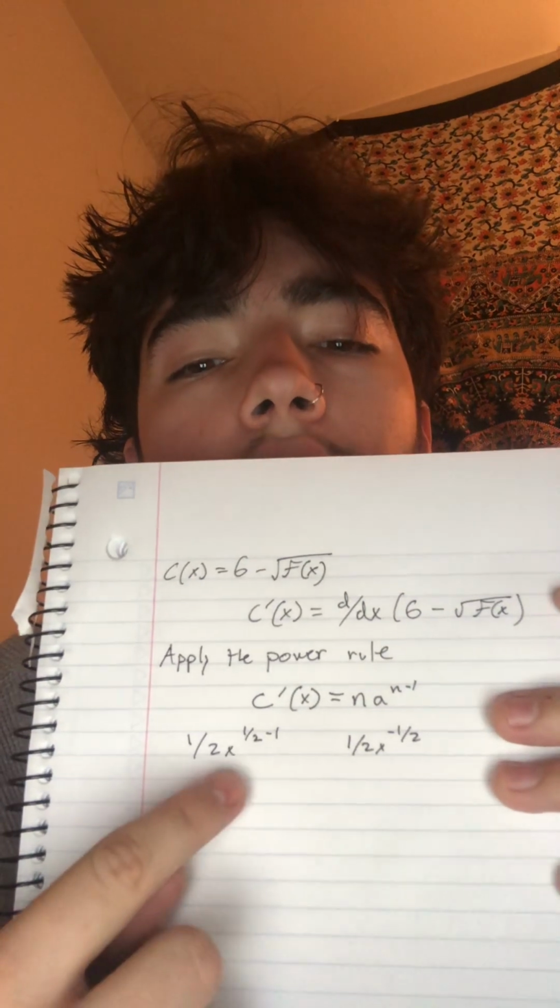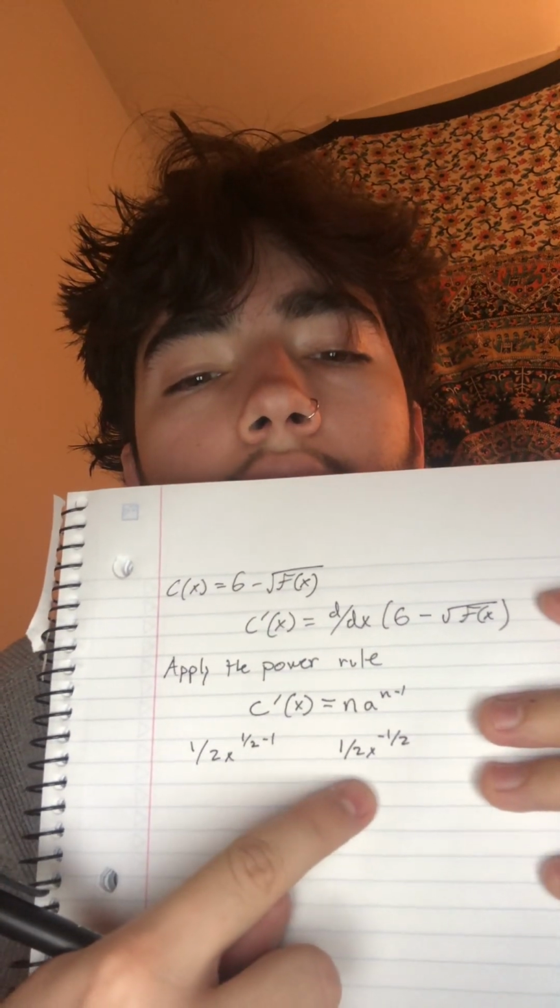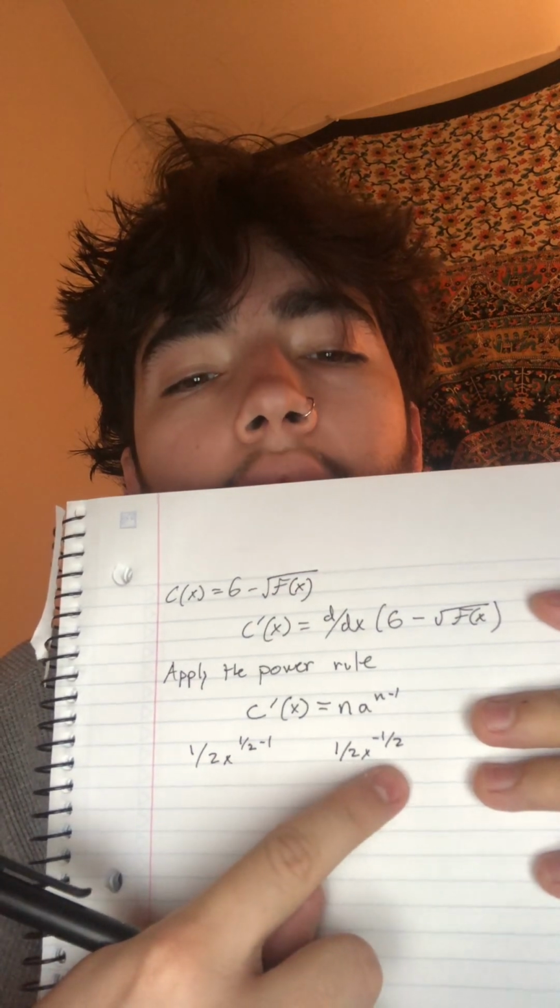So 1 over 2 x to the power of 1/2 minus 1 is equal to 1 over 2 times x to the power of negative 1 divided by 2, which is equal to, because it's a negative power, 1 over 2 the square root of x. So the c prime of x is equal to 1 over 2 the square root of x. Now that we have that, we can apply the chain rule.